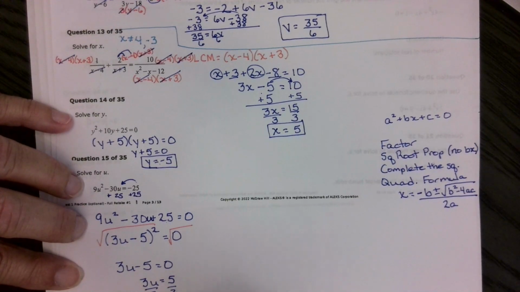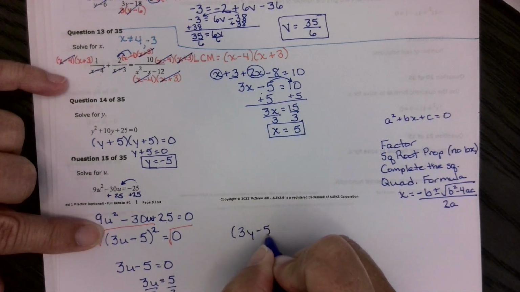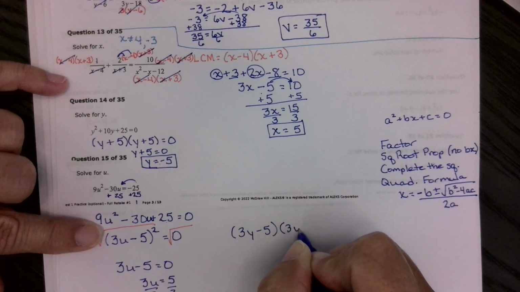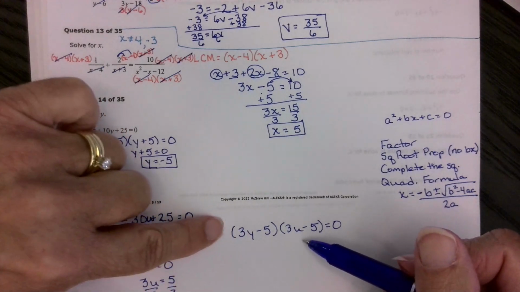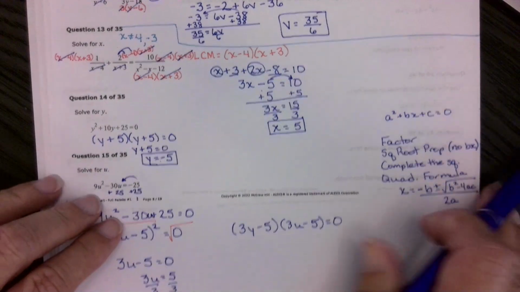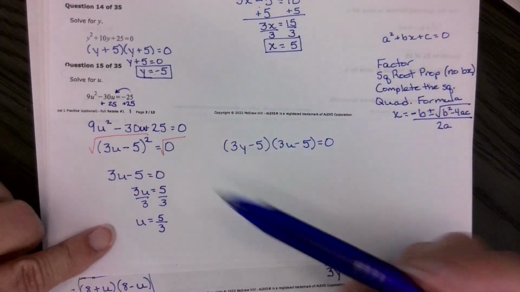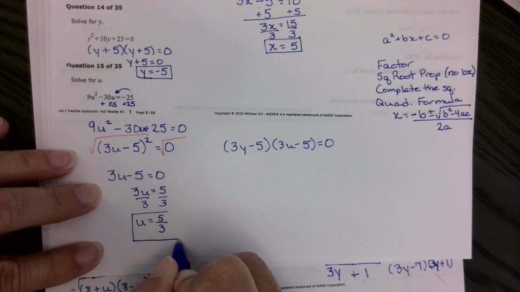Now you didn't have to do that. You could have said, okay, it's 3u minus 5 times 3u minus 5. And see how these are the same, so you only need to set one equal to 0, like that. And then add 5 to both sides, and you get this.